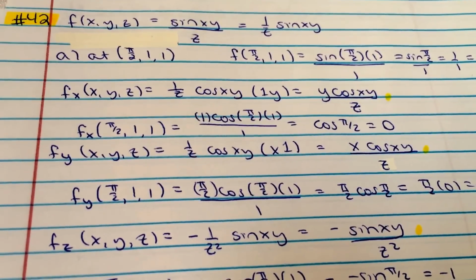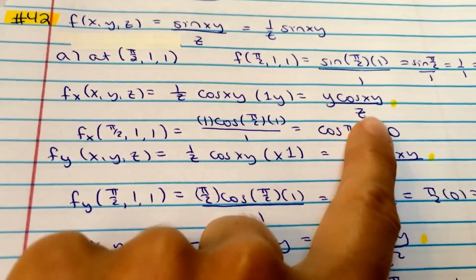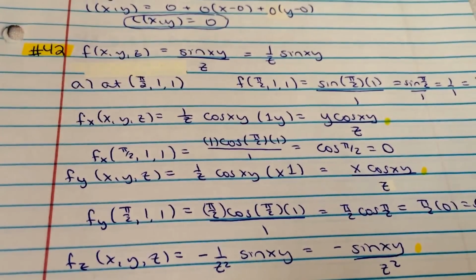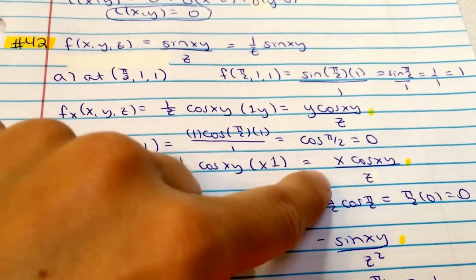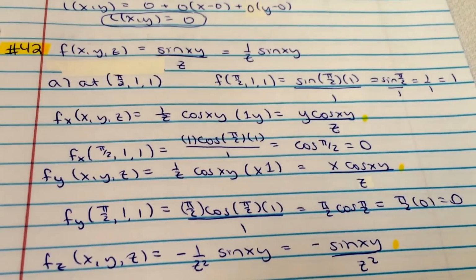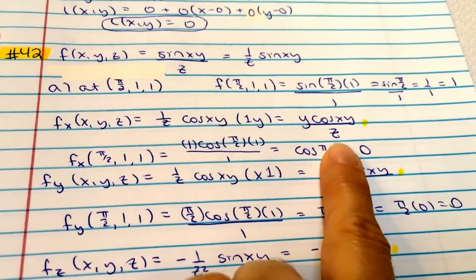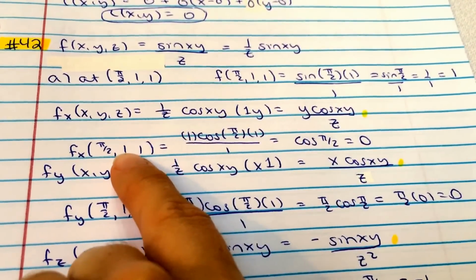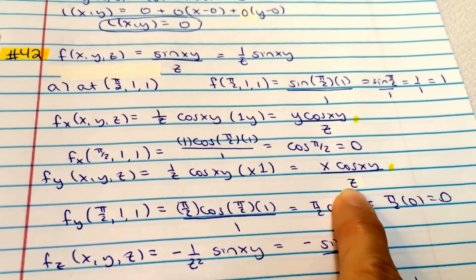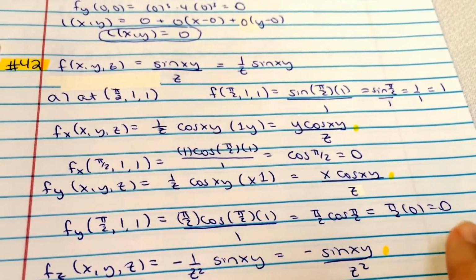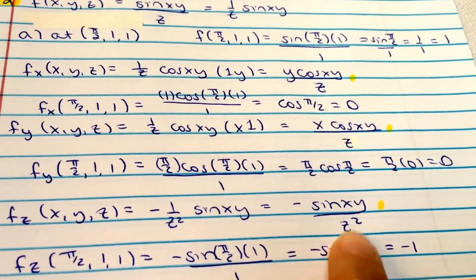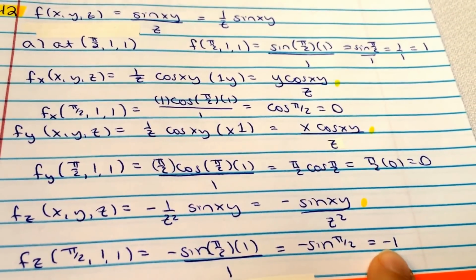All right, so there we go. We have the partial, and here I put little dots beside them because this is part A at one point. Part B is going to be a different point, but I'm going to be plugging them into these same partial derivatives. So I put little dots beside it so I could find it later because I can reuse the functions. I just have to plug different numbers into them. So this would be the partial with respect to x, and then I plug in this point for part A and I get 0. This would be the partial derivative with respect to y. I plug in this point for part A and I also get 0. And then this would be the partial derivative with respect to z. Plug in this point for part A and I get -1.